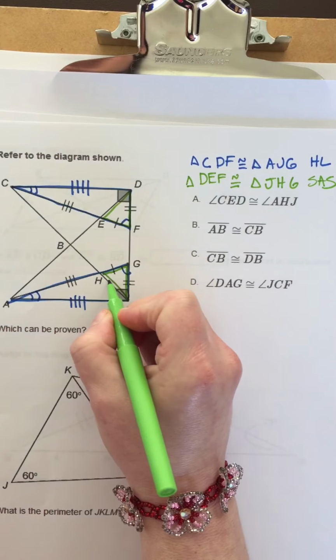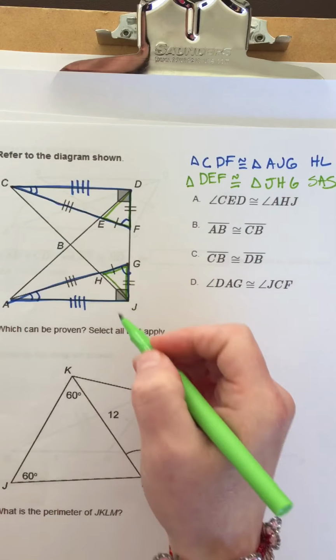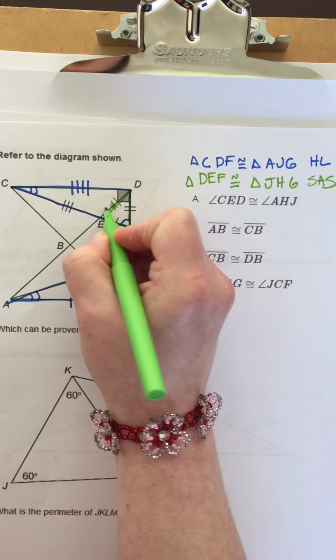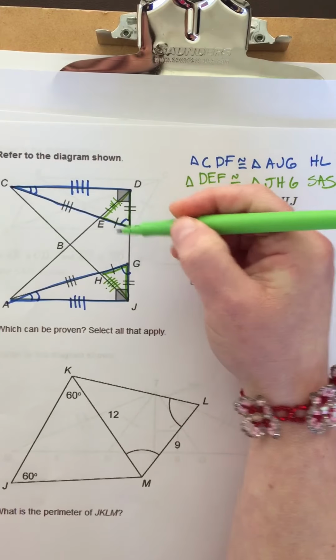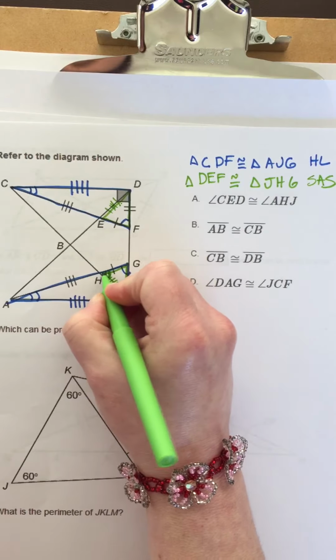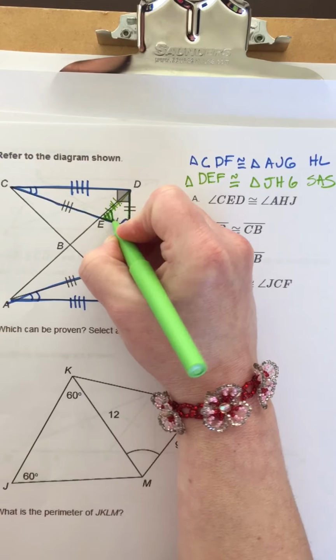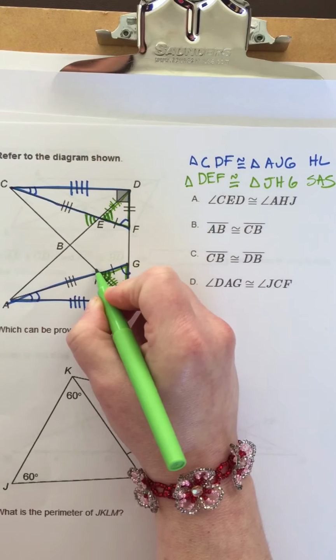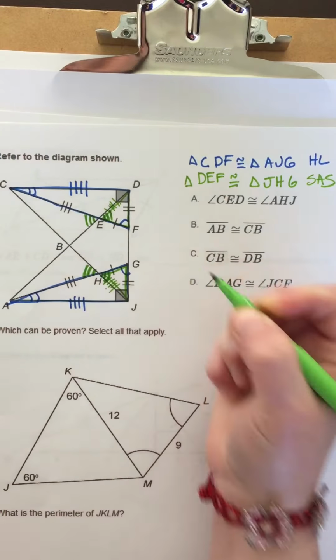So now if I go putting 5 dashed lines, I'll try 1, 2, 3, 4, 5. 1, 2, 3, 4, 5. These are congruent. That little piece, they've already got that marked. This angle is the same as this angle, and I know that these angles are the same as that angle because they're vertical angles.